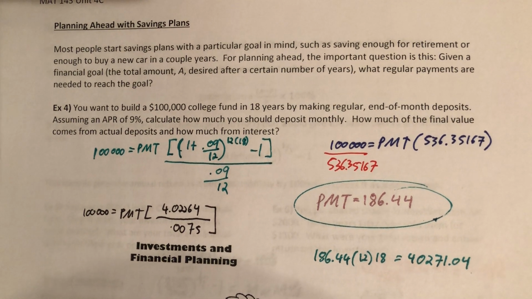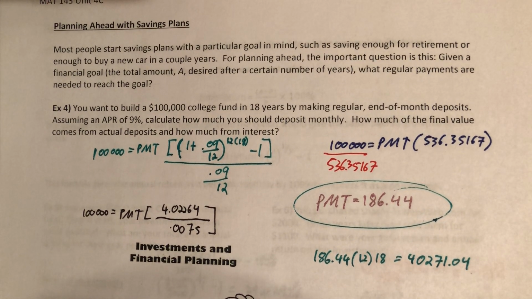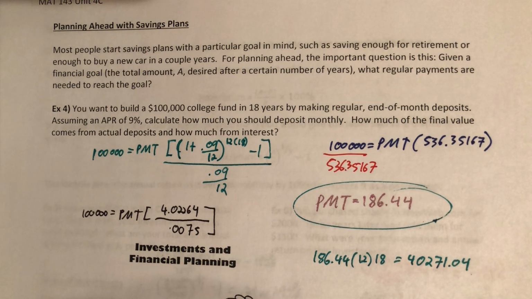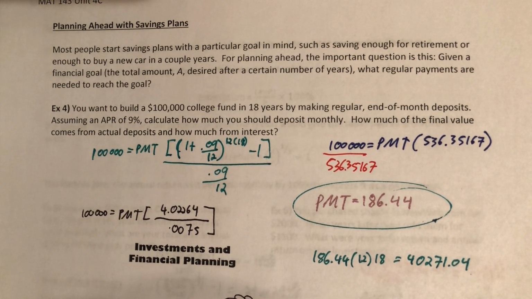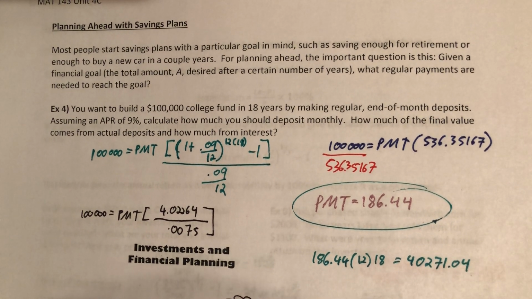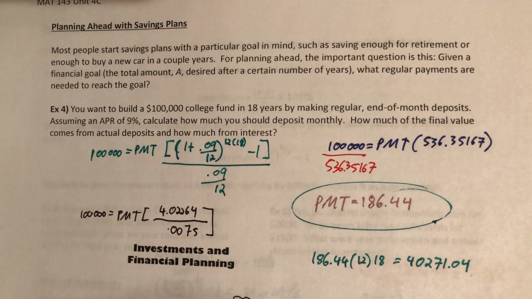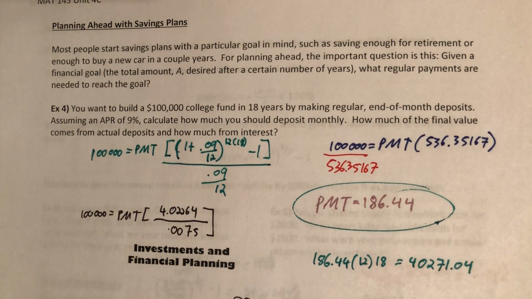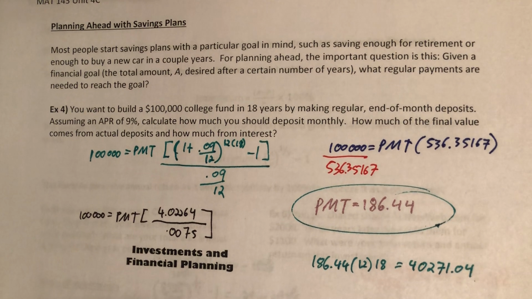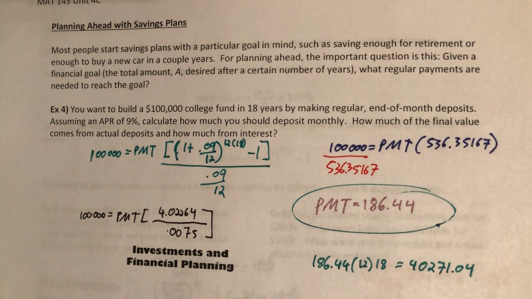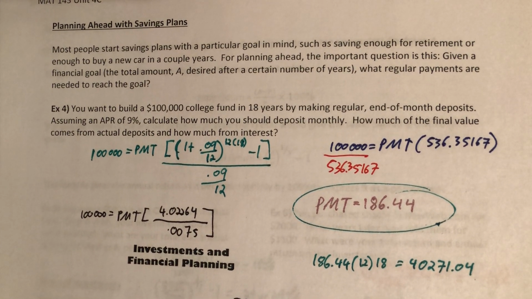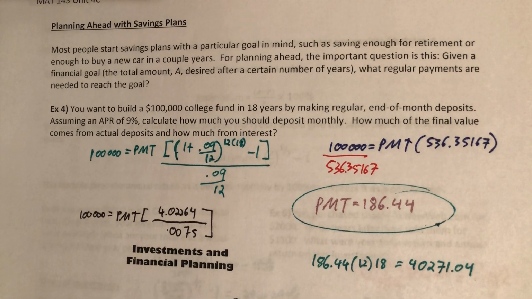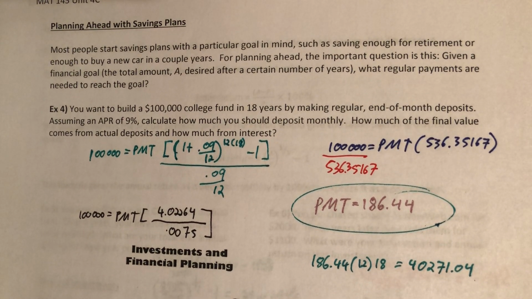And so coming over to the blue, we have 100,000 equals the monthly payment times $536.35167, divided that into 100,000, and you would need to pay monthly payments of $186.44. So if you did 18 years of monthly payments of $186.44, you would have $100,000 in your child's college fund by the time they're 18.